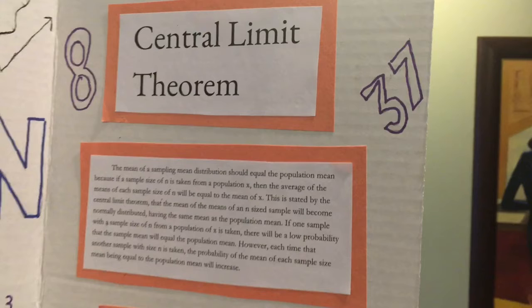If one sample with size n is taken from a population, there will be a low probability that the sample and population means will be equal. Each time another sample of size n is taken, however, the probability of the means being equal will increase since there is a higher chance that a point closer to the mean will be chosen in the sample.